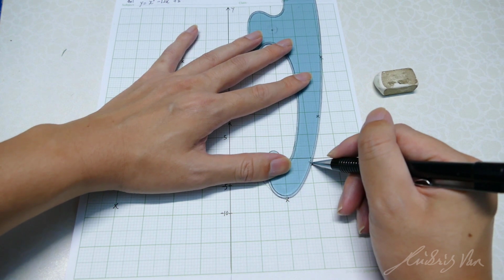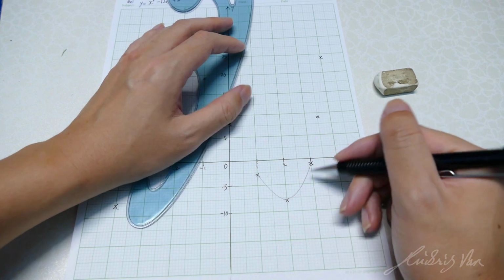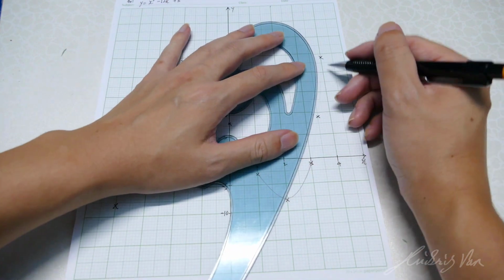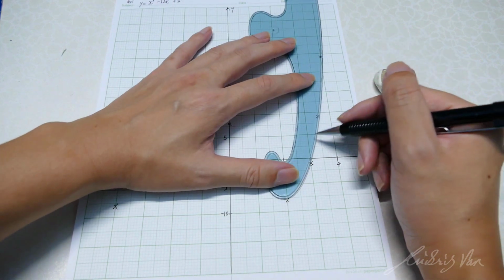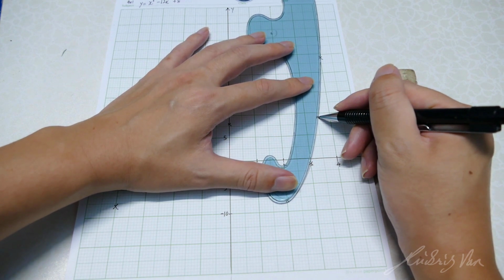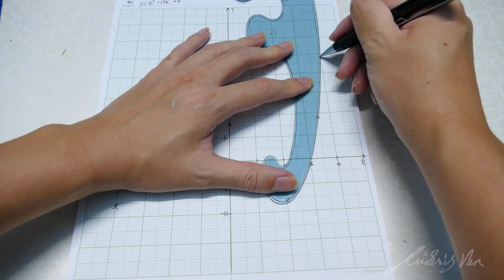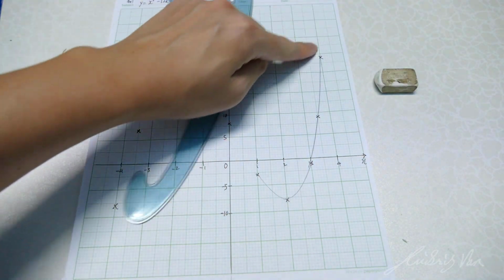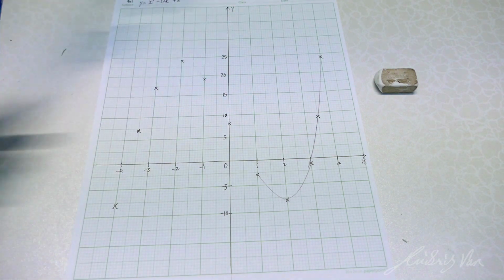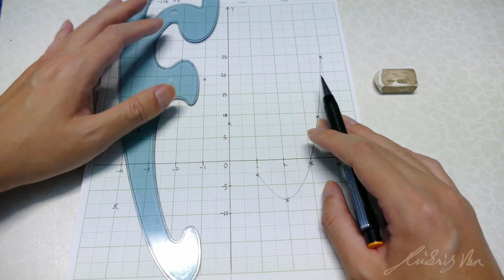So again, the curve is going up. So I finished the minimum point. If I want, I will just go ahead and finish up the rest, which you can see is actually quite smooth. I can get it quite smoothly. Okay, so you can see a smooth curve. Then we go and settle the maximum point.